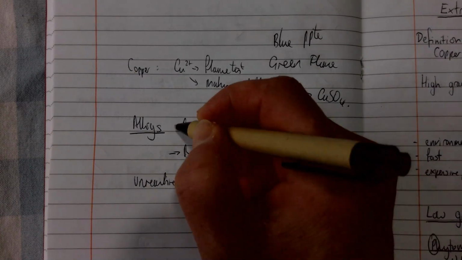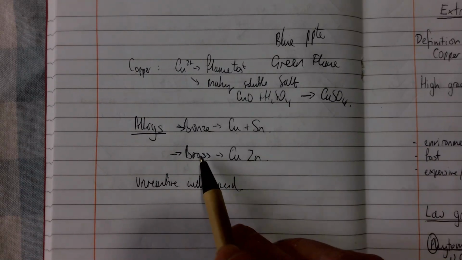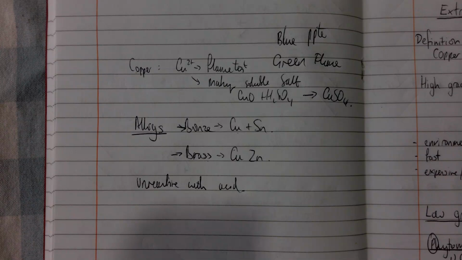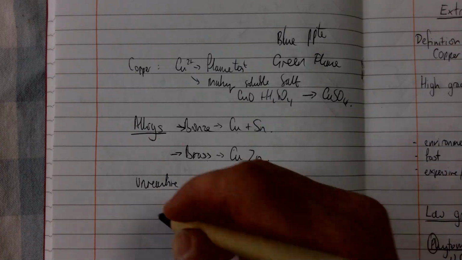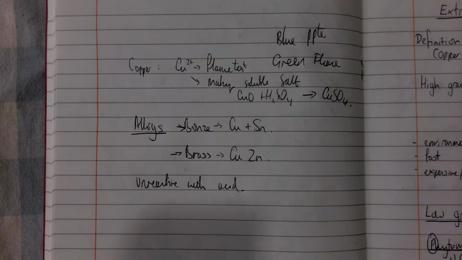And also some uses of brass and bronze: armour, for example, and decorative things around your house, maybe door handles. And also you need to know that copper is unreactive in acid, because copper is very low on the reactivity series. That's it.